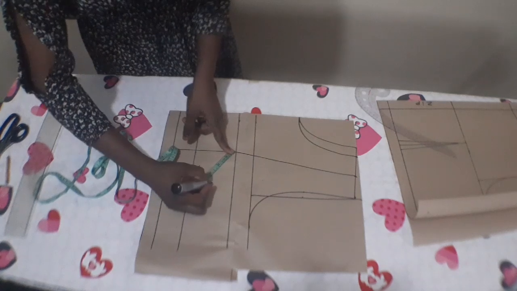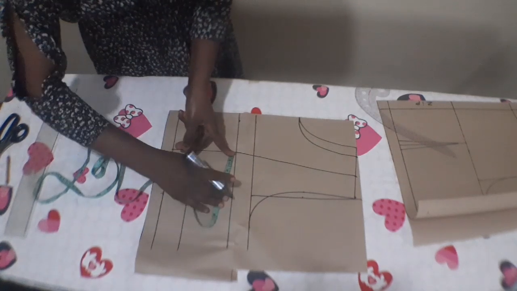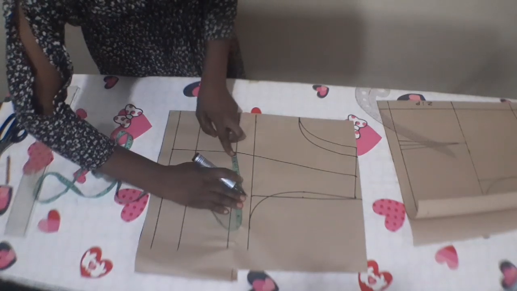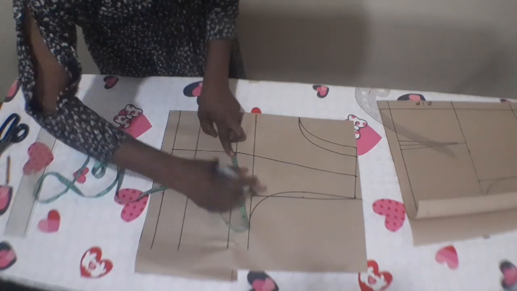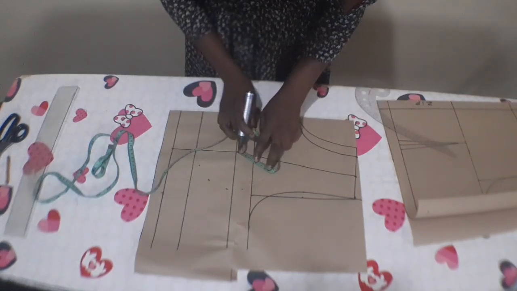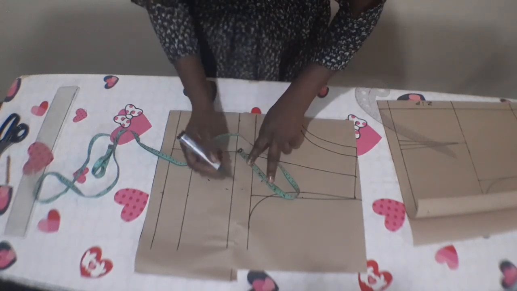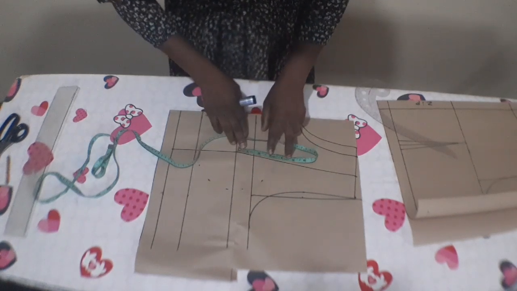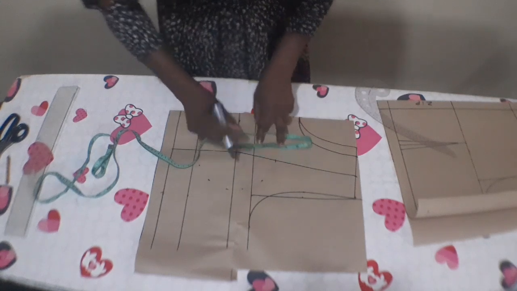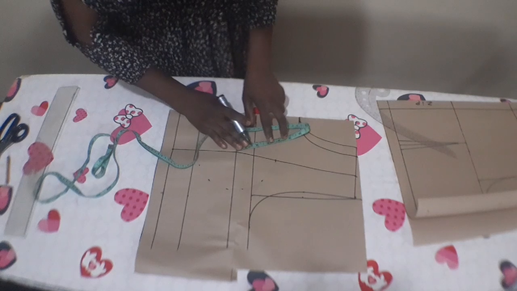Don't make a mistake, please. Make sure you place it very well. Mark it round. .5 all round.